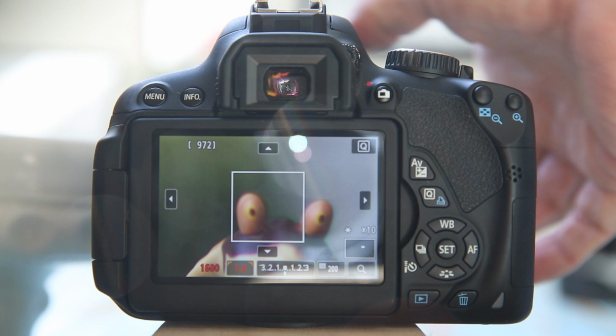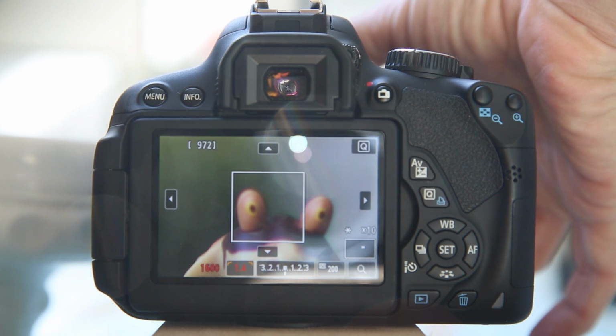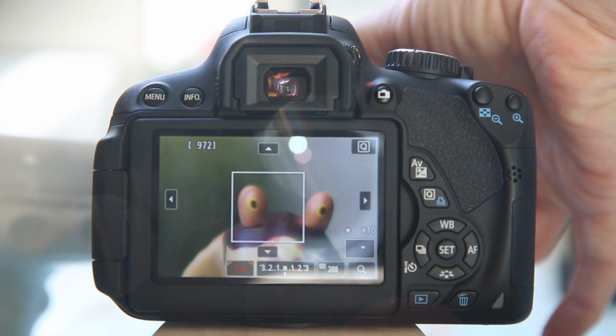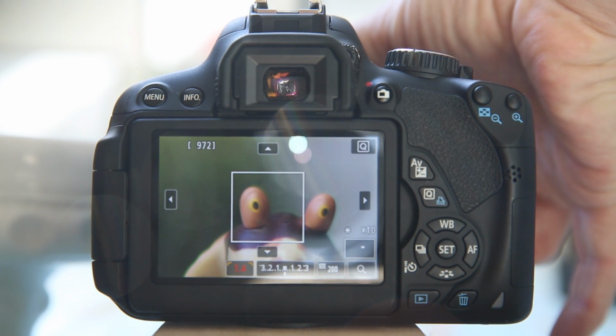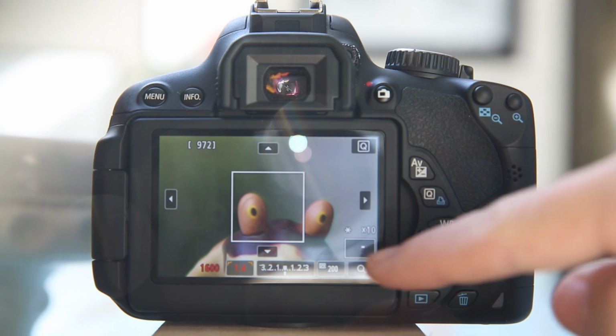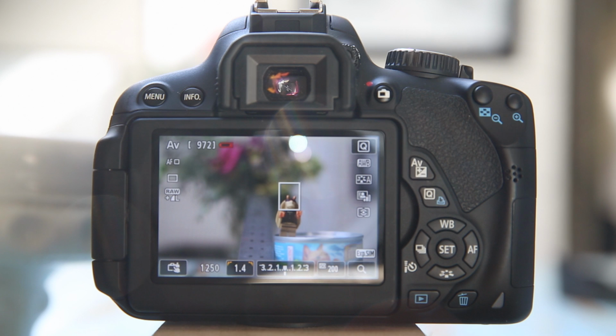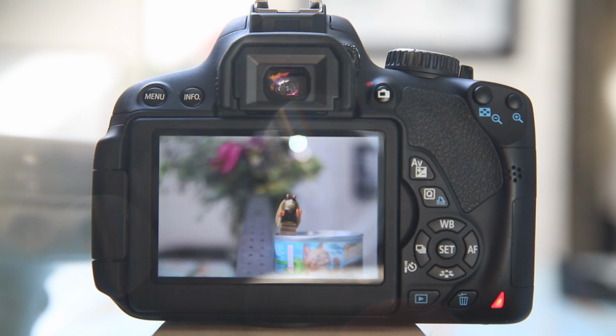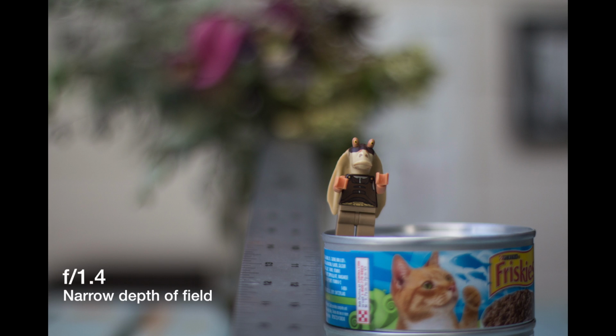Let's get his eyes in sharp focus, and now I can just manually focus until I think they're in sharp focus. And I am turning it a millimeter, very, very little amount, because we're shooting at 1.4. That depth of field is very shallow. Let's take a picture and look at that for a minute. All right, here's our picture. Now, let's start to rotate our dial.